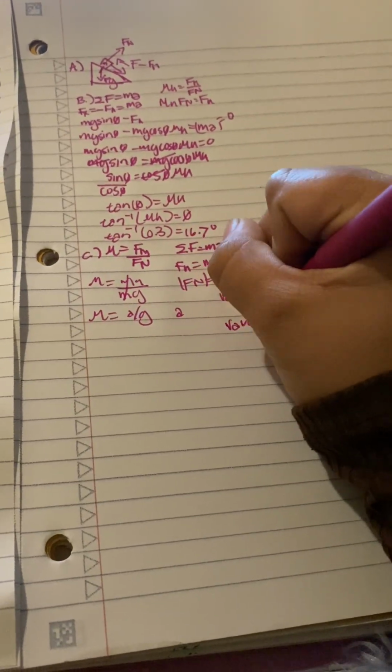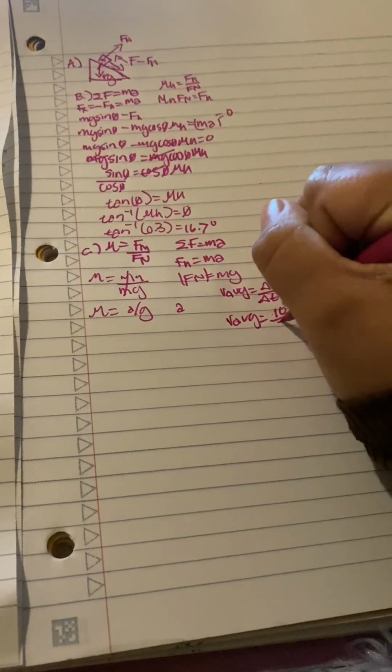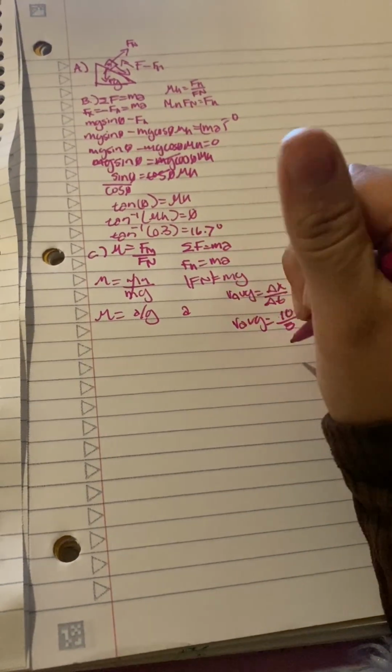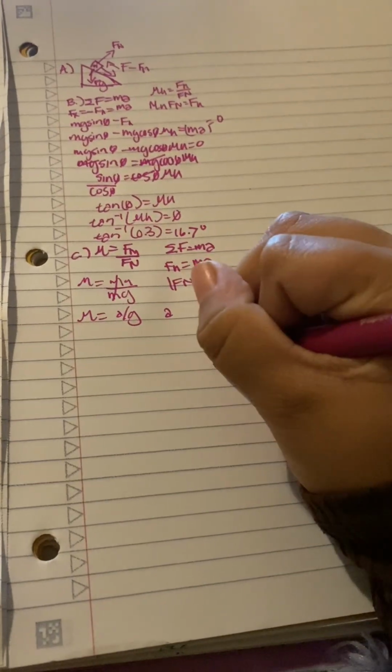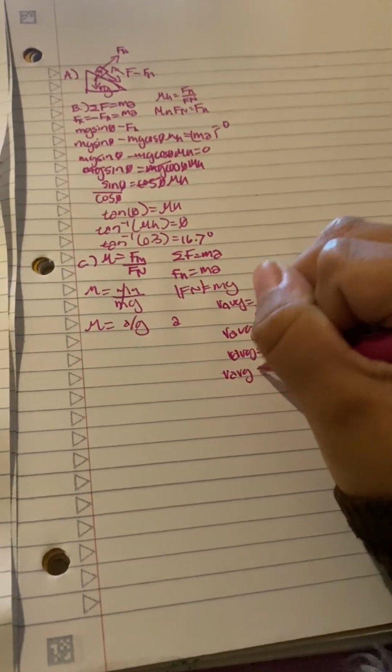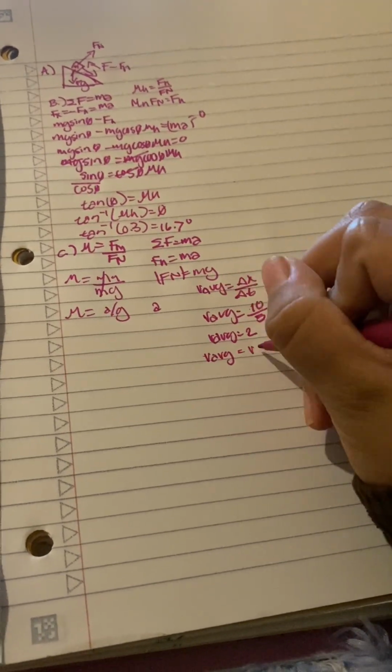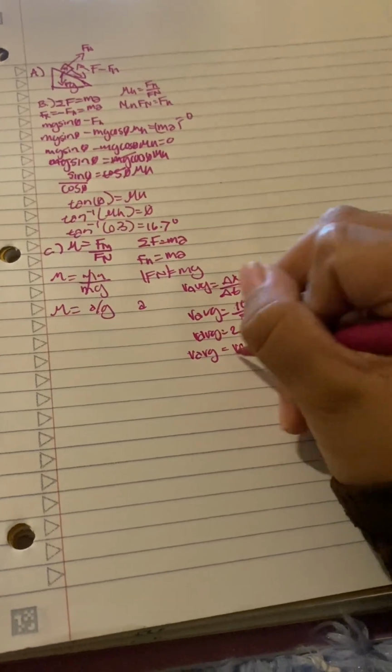V average is the change in x over change in t. V average would be 10 over 5 given in the graph. V average equals 2. Then we also know that it is Vf plus Vi over 2.